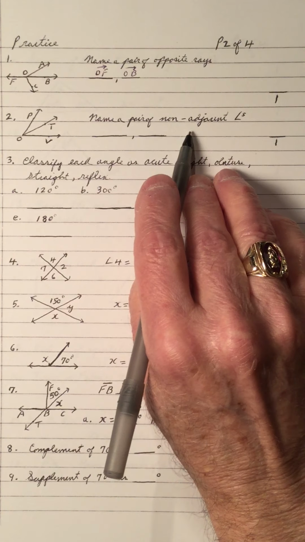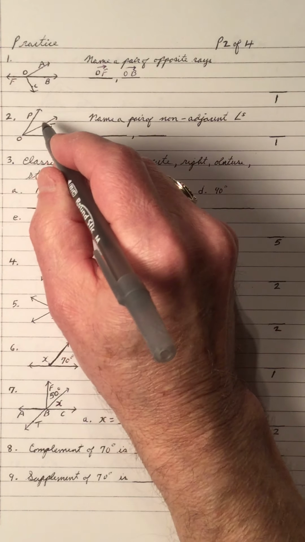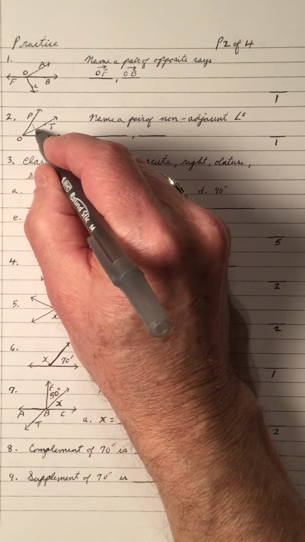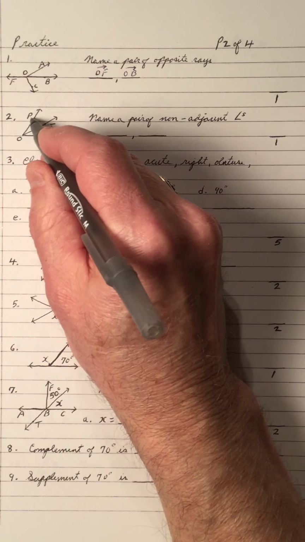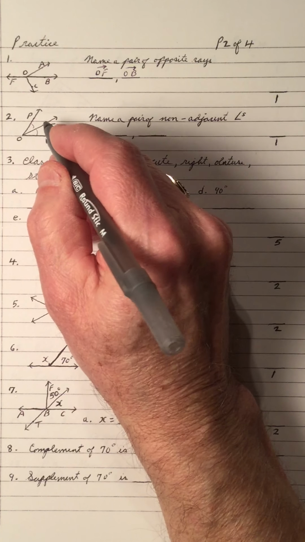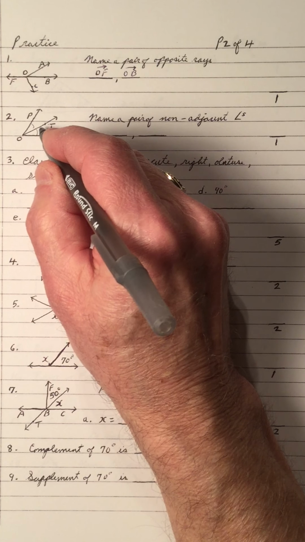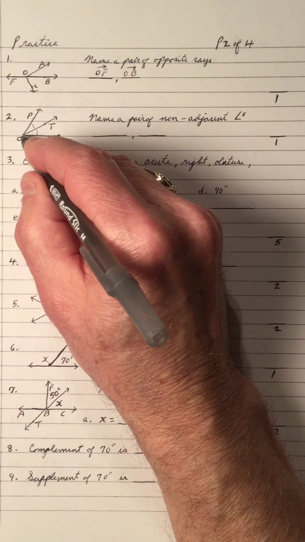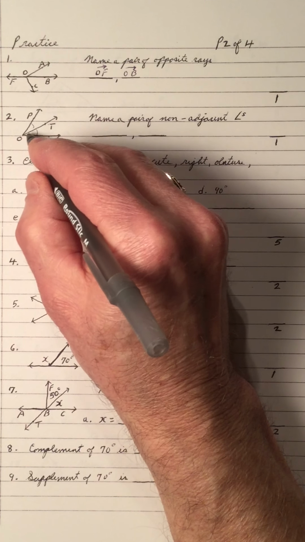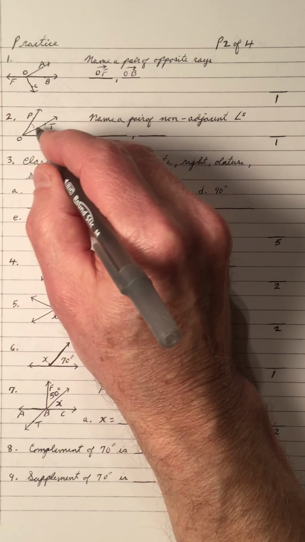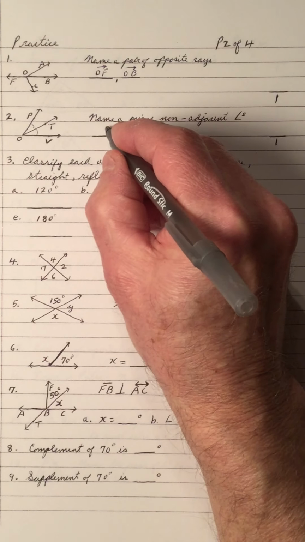Name a pair of non-adjacent angles. Adjacent angles would be this one and this one, would be TOP and TOB. But non-adjacent means they would have to be different vertices. They have a different common ray, or they'd be overlapping. In this case, they're overlapping.